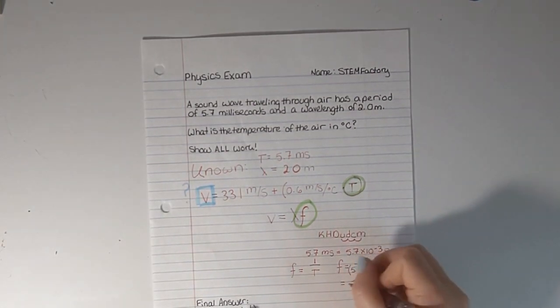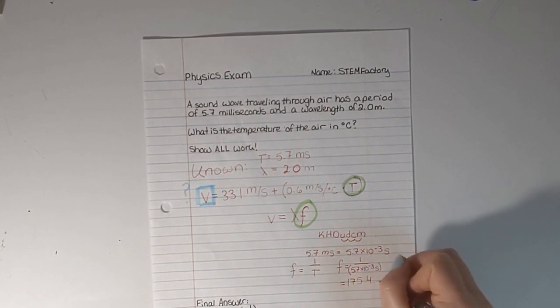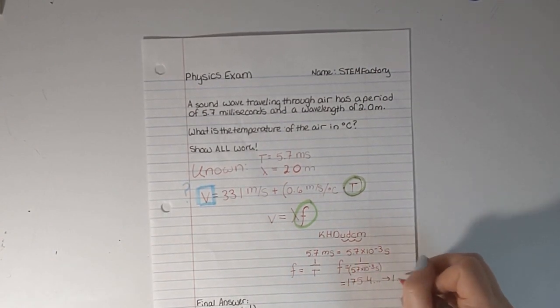We get about 180 Hertz if we round it to the proper number of significant figures.